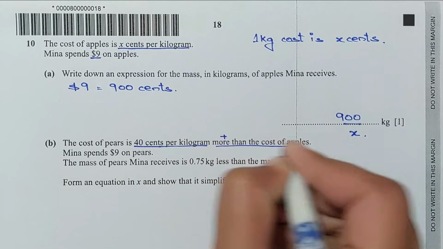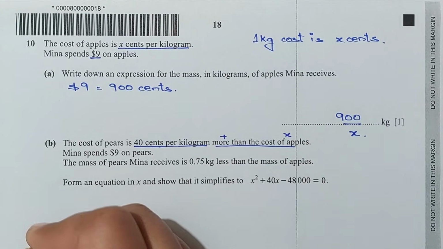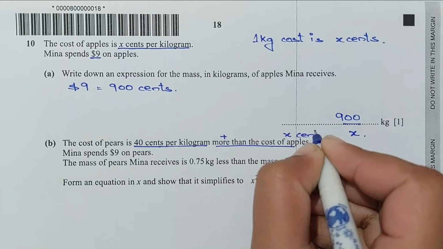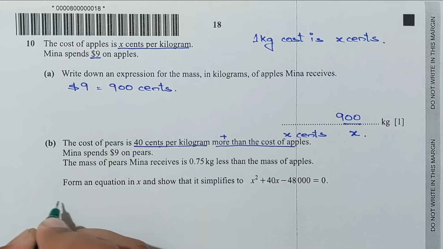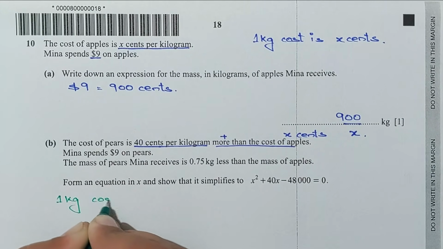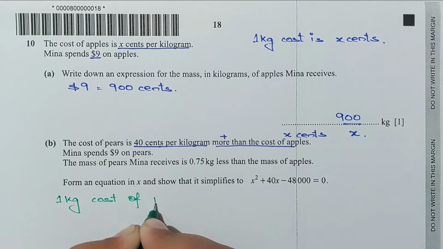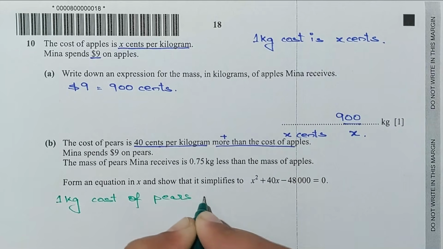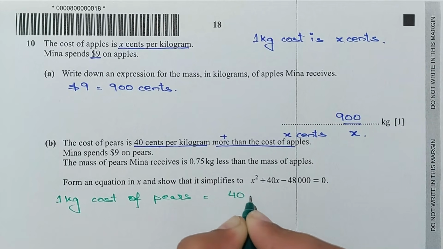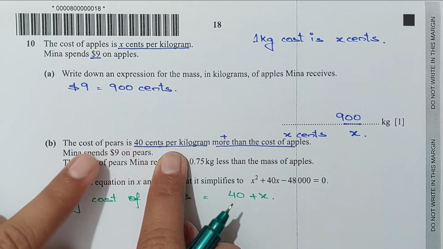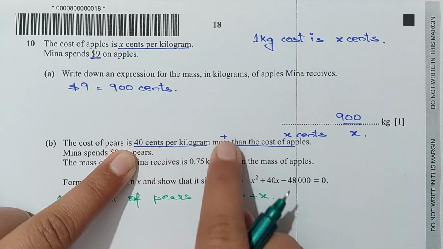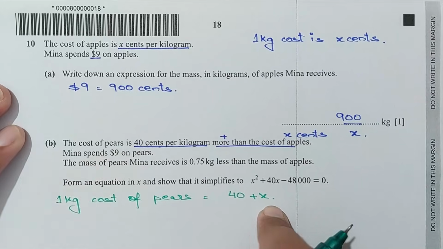So from this, the cost of 1 kilogram of pears is equal to 40 cents plus x, because per kilogram the cost of pear is 40 cents plus the cost of apples, right?